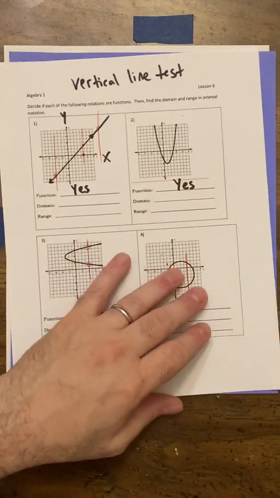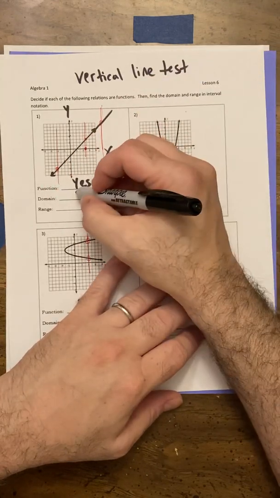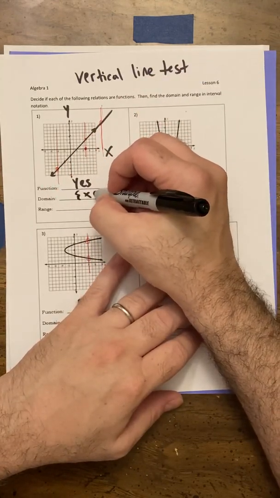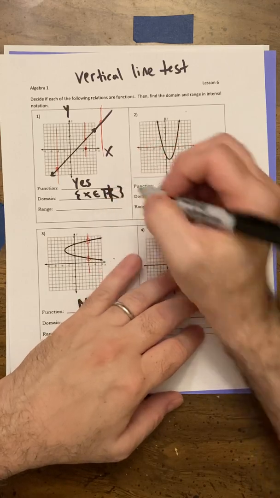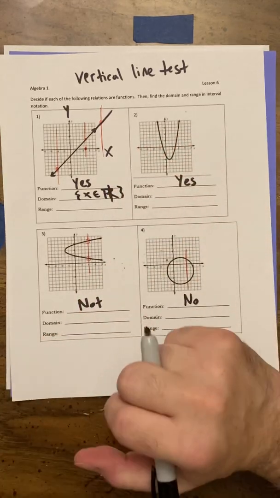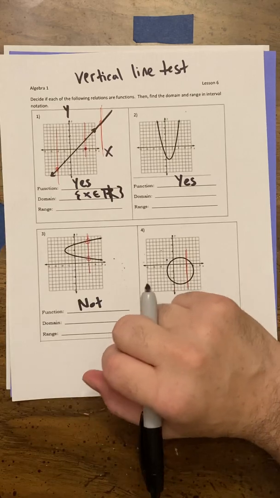So the domain for this, because it goes on forever, is x ∈ ℝ. The R with that line down it means the real numbers. It's just a funny symbol for meaning the real numbers. The range.